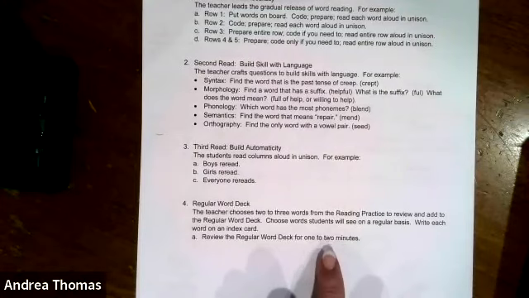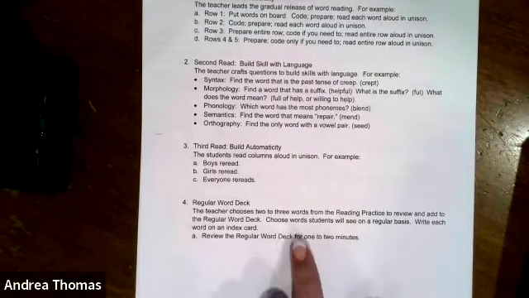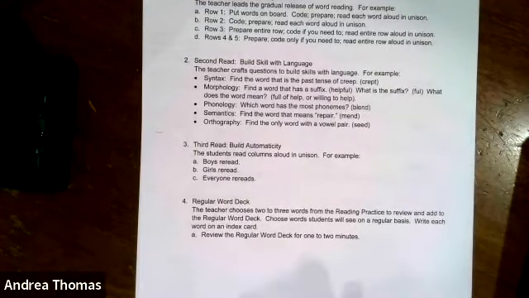So if you get to the end of the deck, you just keep running it until that time period is up. I like to run mine twice if at all possible. The other thing I'll say about the regular word deck is when students have achieved automaticity with a word, you then can retire words from that deck, so your deck just doesn't keep getting thicker and thicker.